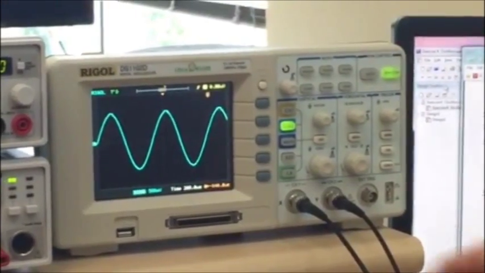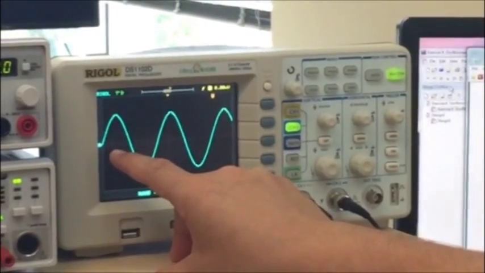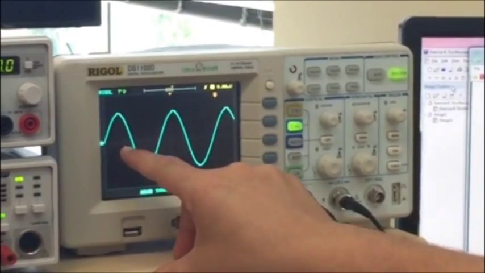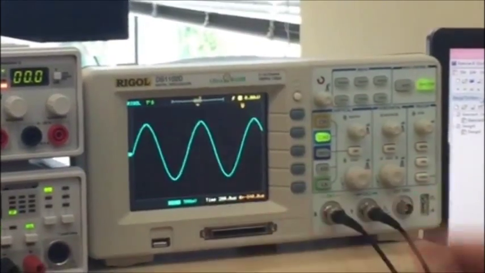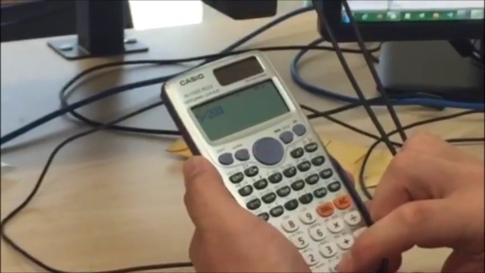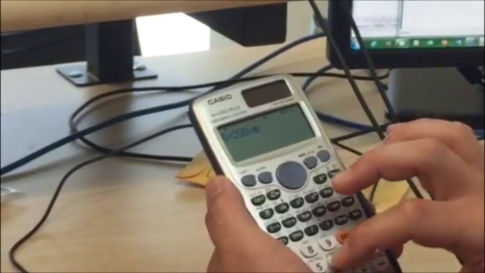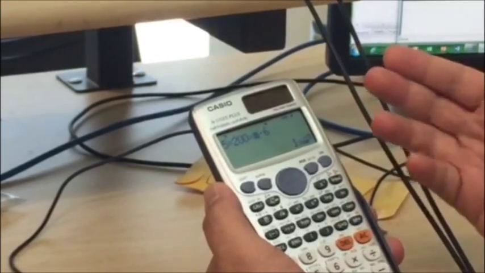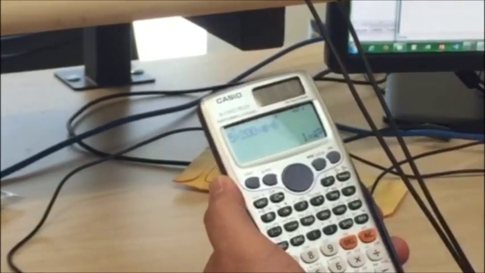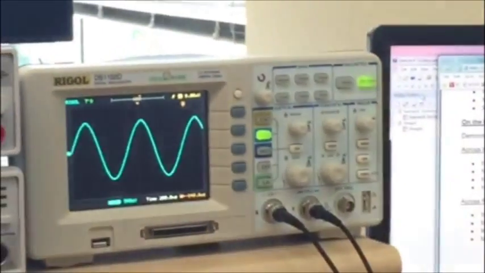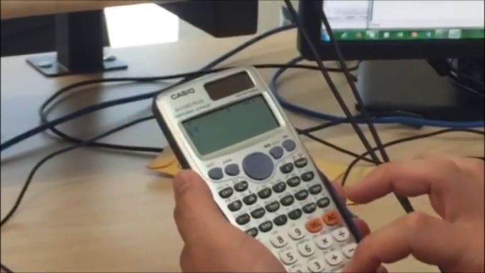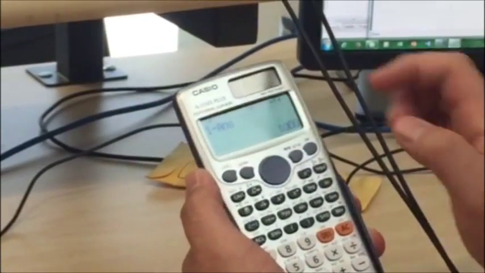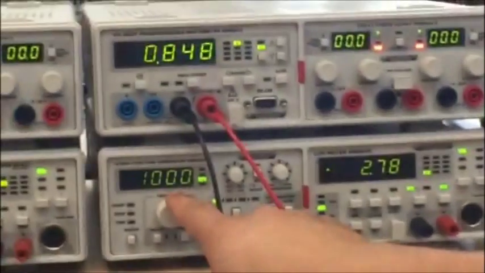Next we're going to measure our period by counting our squares, old school method, across resistor 2, which is 1, 2, 3, 4, 5, times 200 microseconds, so it's 200 times 10 to the negative 6, which gives us 1 millisecond. And then to find the frequency, frequency equals 1 over time, so we have 1 divided by our answer, and it's 1,000 hertz, which is right here.